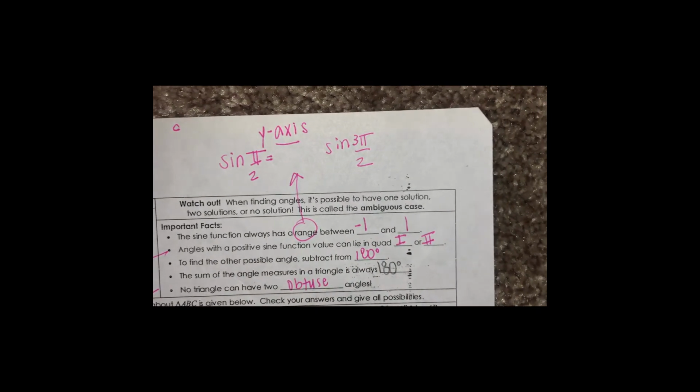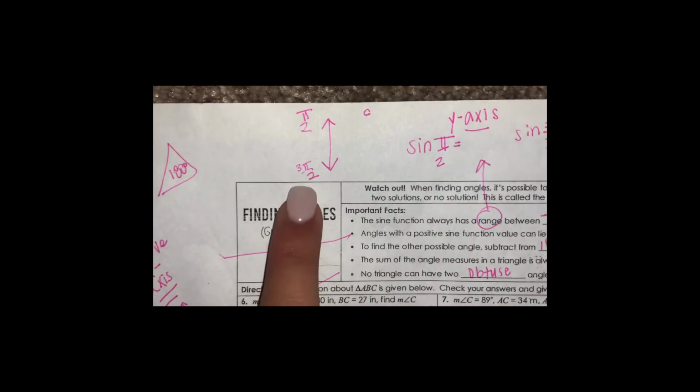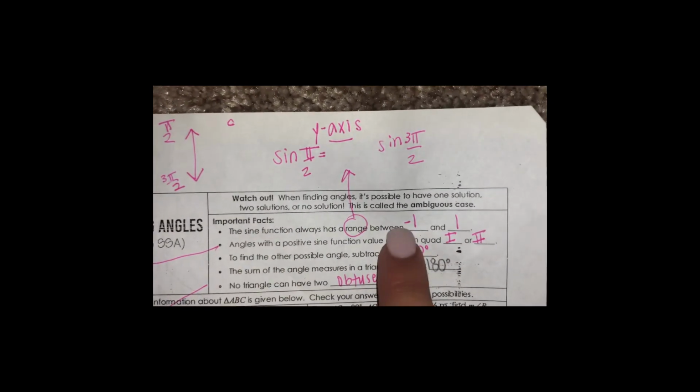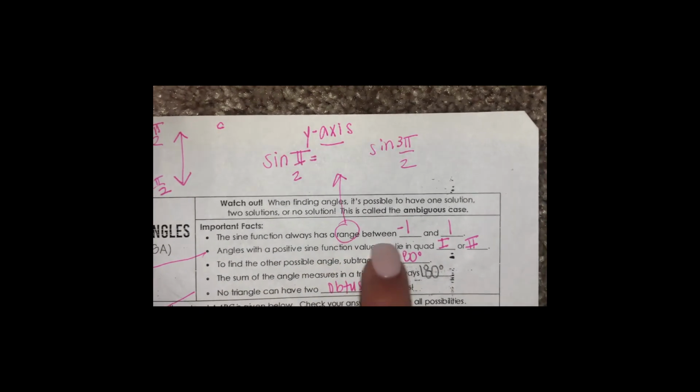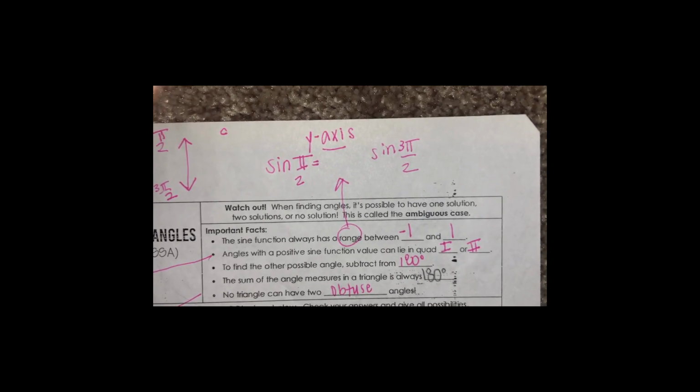So the sine function has a range between -1 and 1. And you might ask why. Well, on the y-axis, think about it. We have pi over 2, 3 pi over 2. Well, the sine of pi over 2 is 1, okay? And the sine value of 3 pi over 2 is -1. So that's how you know the range is between -1 and 1, okay? Angles with a positive sine function value can lie in quadrant 1 and 2. Okay, this is because values of y will always be positive above the x-axis. Okay, keep that in mind.